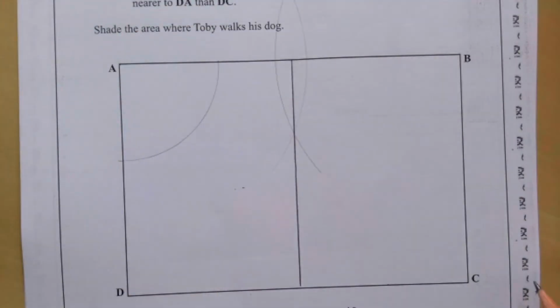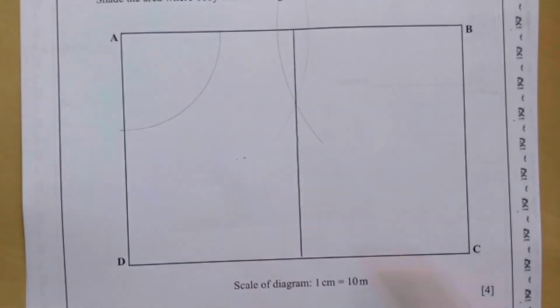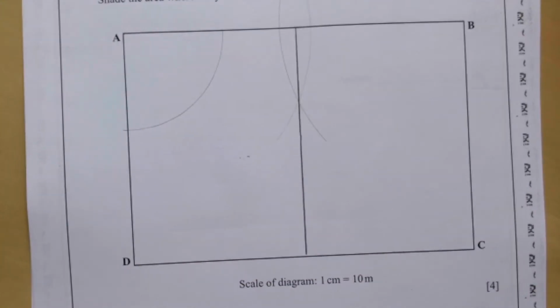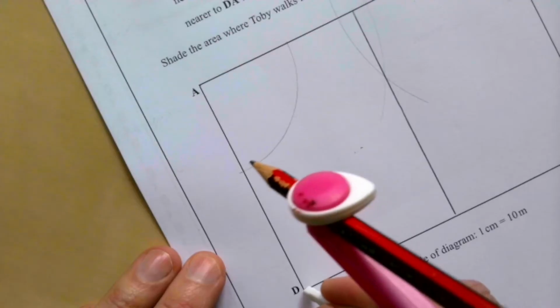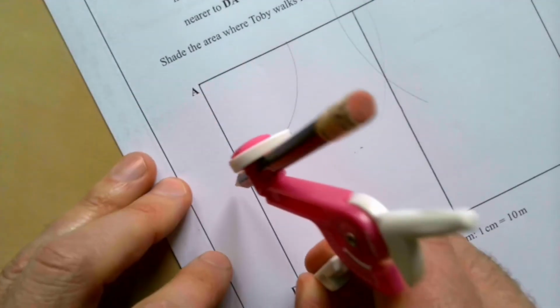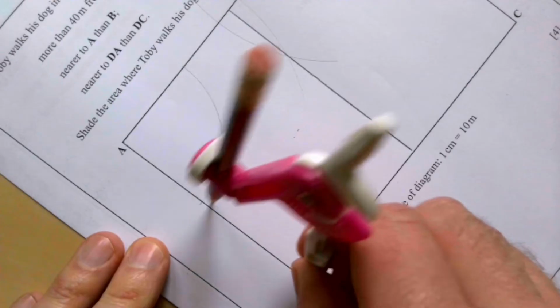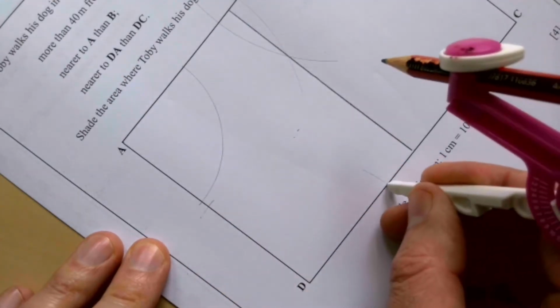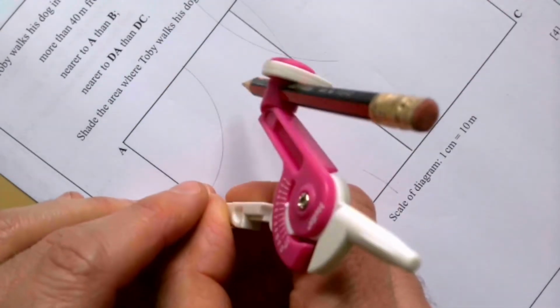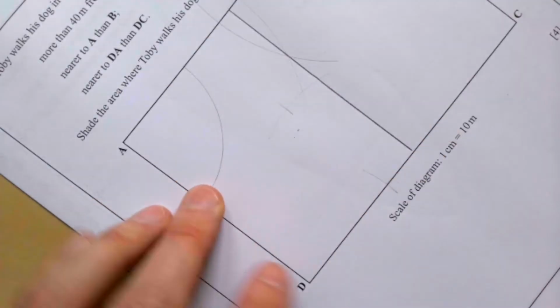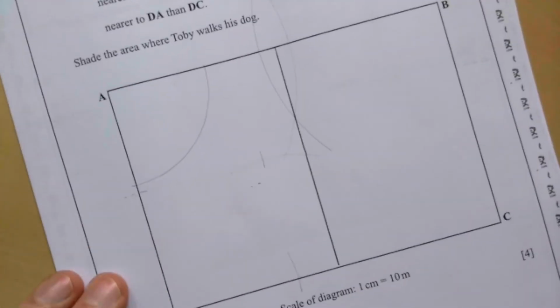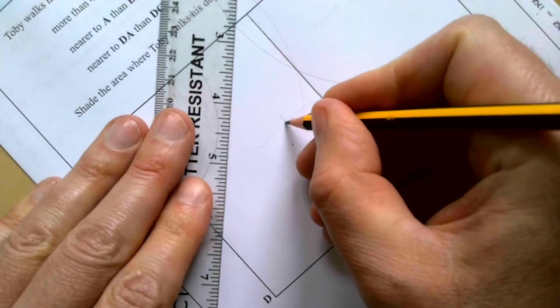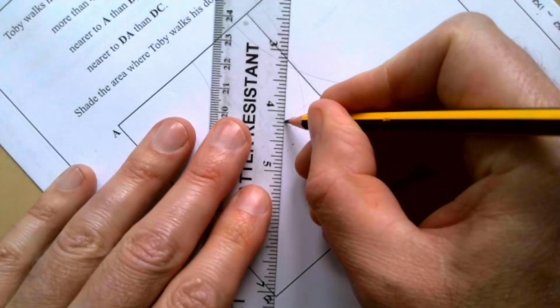And then nearer to DA than to DC. So there's that and there's that, so I need to bisect that angle there. So if I set my compass to do there and there, I then go to each of those points and draw a line here, go to this point and mark it off there, and there's my wee marker that I need to draw in. So one here, and then going through the point D.